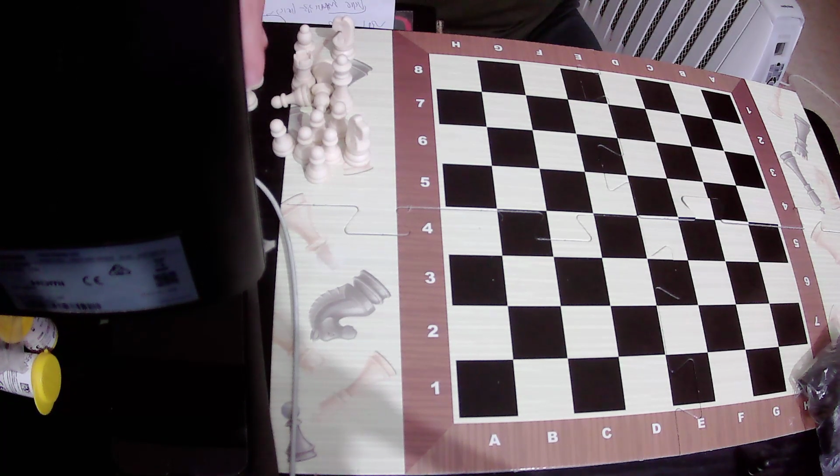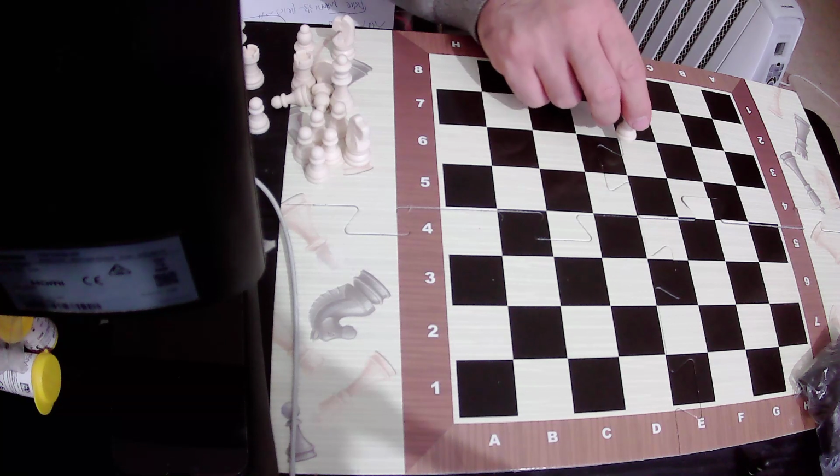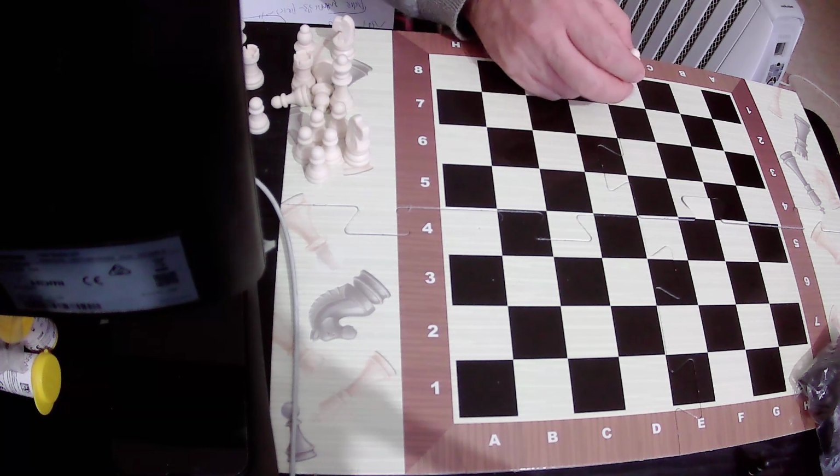So the last tool is the pawn. This is the pawn.